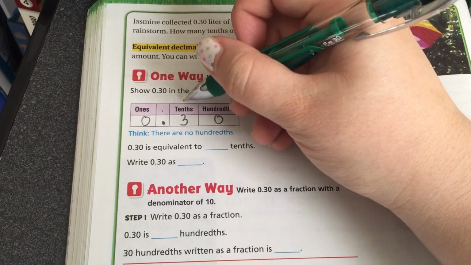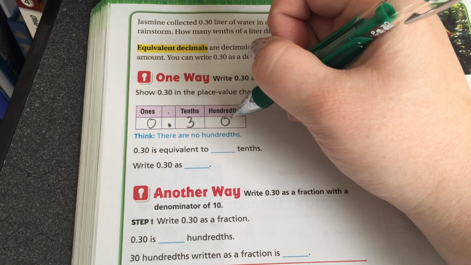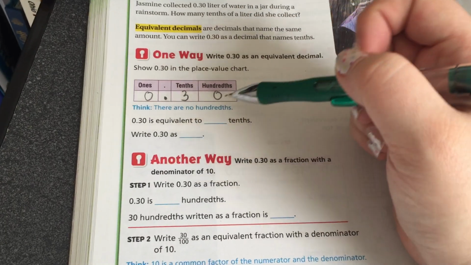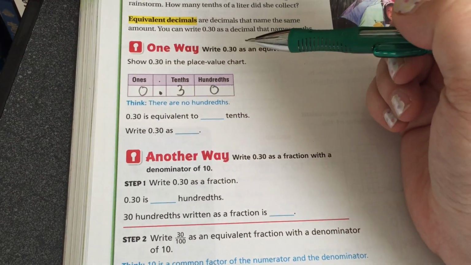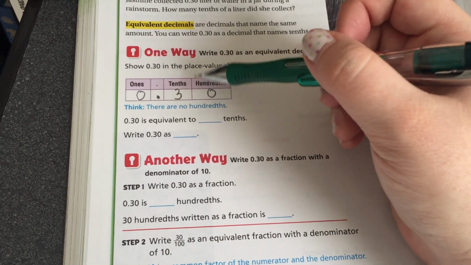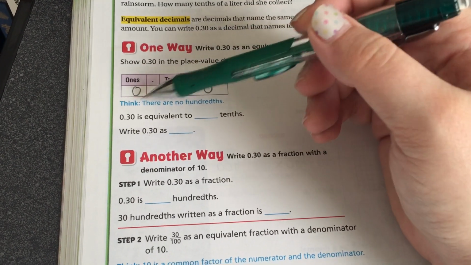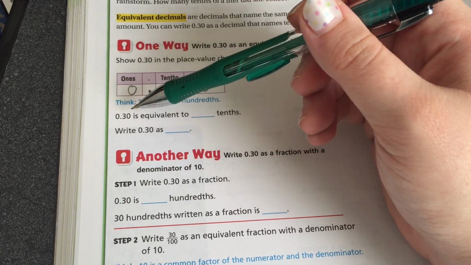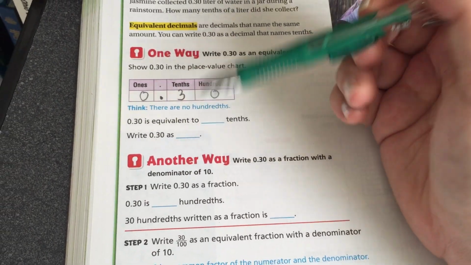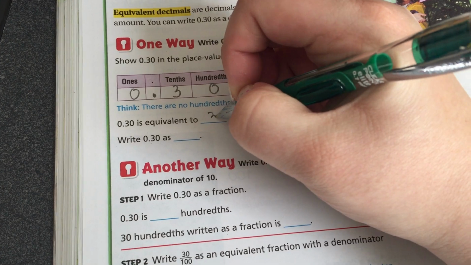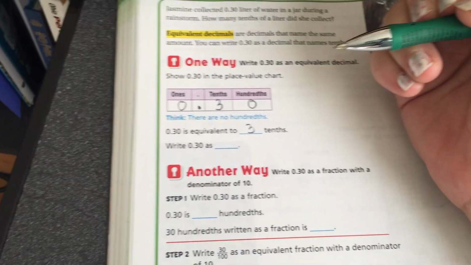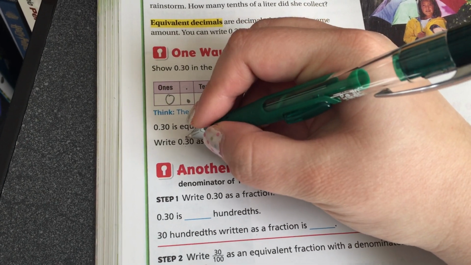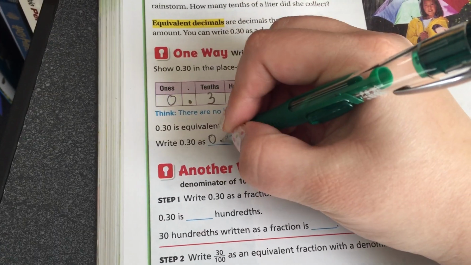Remember, the tenths is how many full sticks did you color in, and the 100ths is how many extra squares do you have. There are no 100ths in this one, so it would just be the 3 sticks. So 3/10, 3 groups of 10. And then I've got 0.30, so 0 and 30 100ths is equivalent to 3/10, because I have a 3 in the 10ths place.